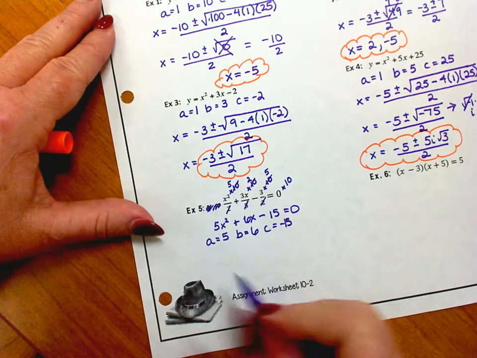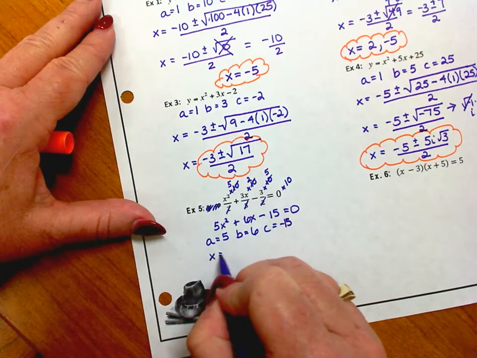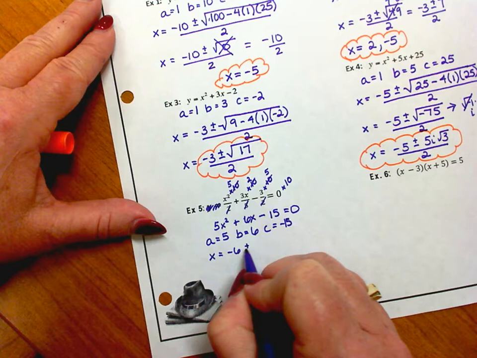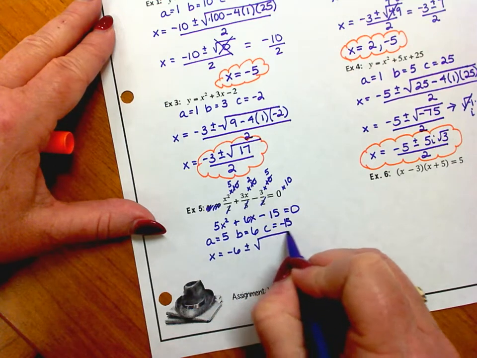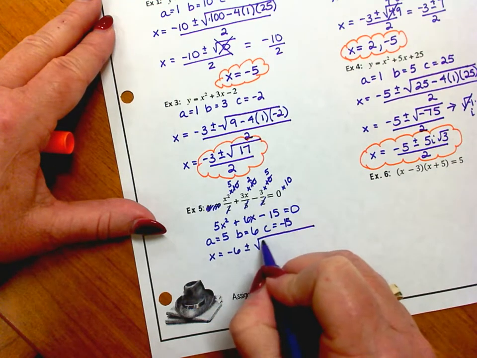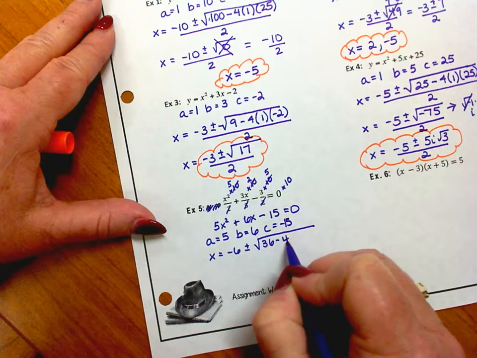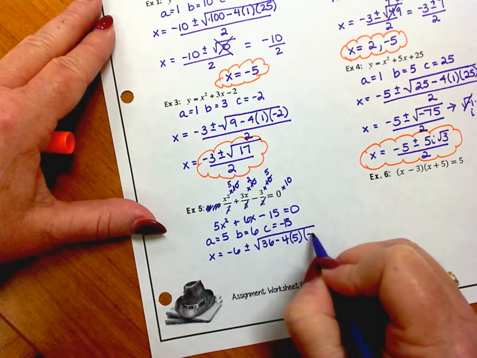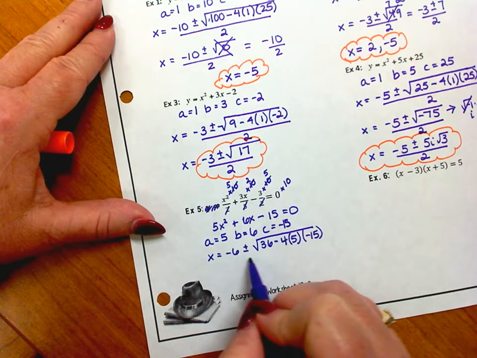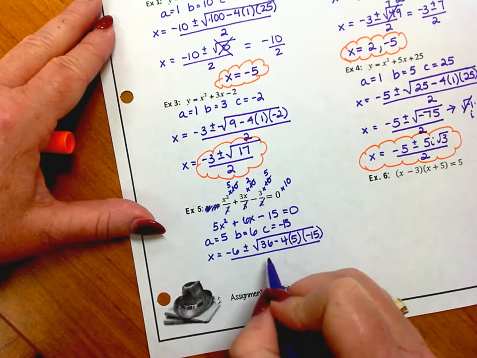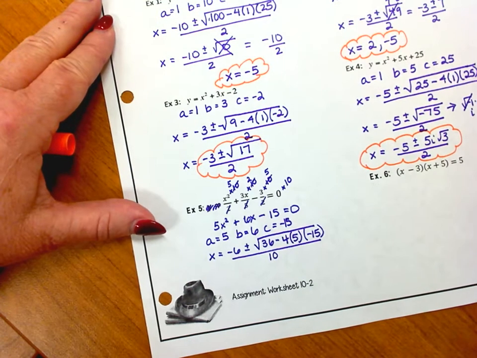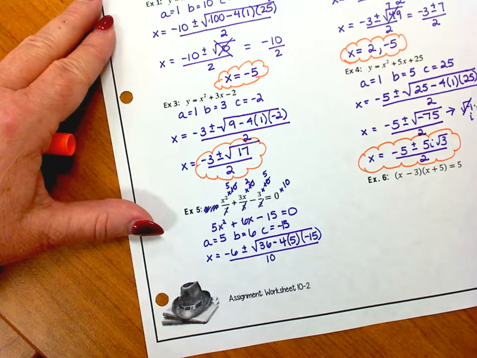Okay, so a equals 5, b equals 6, and c equals negative 15. We'll set it up, and we've got x equals the opposite of b, which is negative 6, plus and minus the square root of b squared, which is 36, minus 4 times a, which is 5, and c, which is negative 15. And all of that is over 2 times 5, which is 10. So we finally have one that's not a 1, or not a 2.